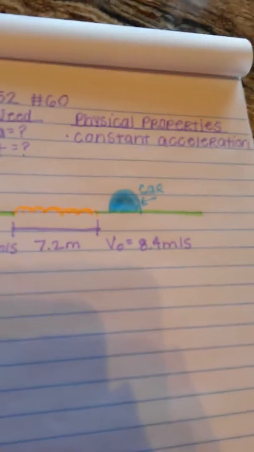This is the screencast for conceptual objective number 2. It's found on page 52, and the question is number 60. So I already began by writing what we are given, what we need, and the physical property, which is constant acceleration. Here's my picture. That is a car.